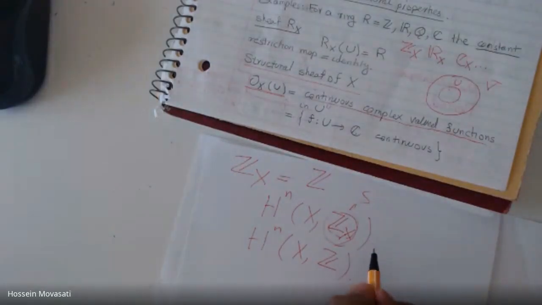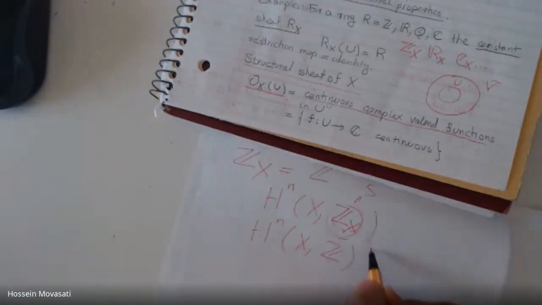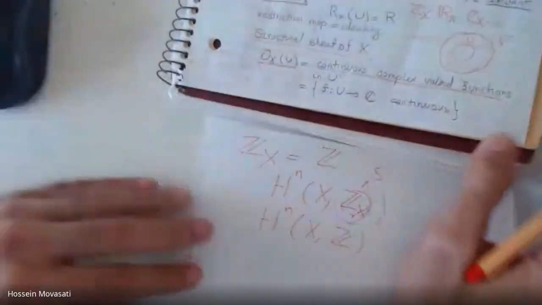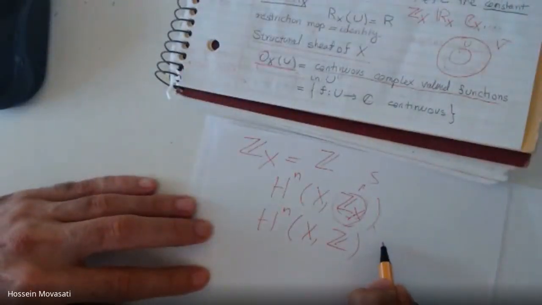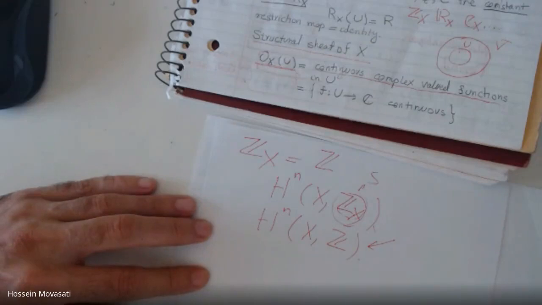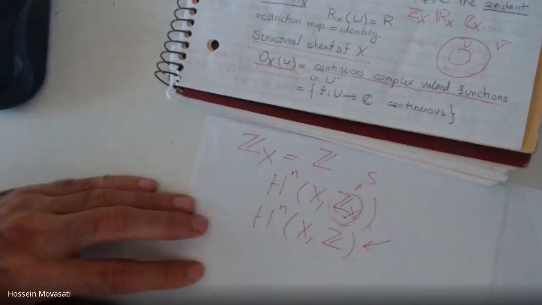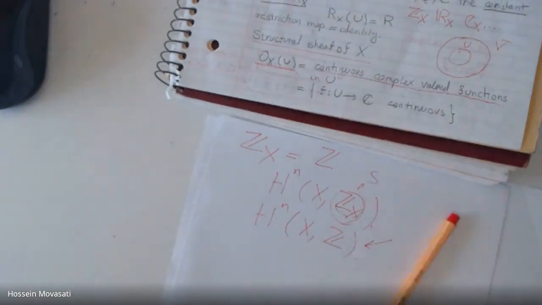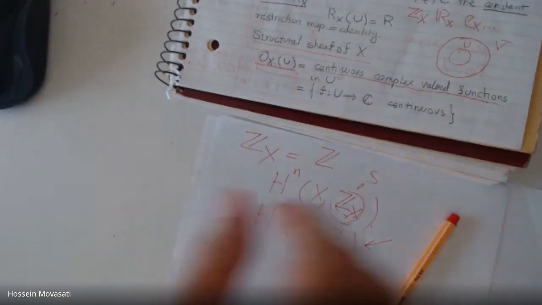So the next step is to define these cohomologies. Okay, so let's do Čech cohomology.